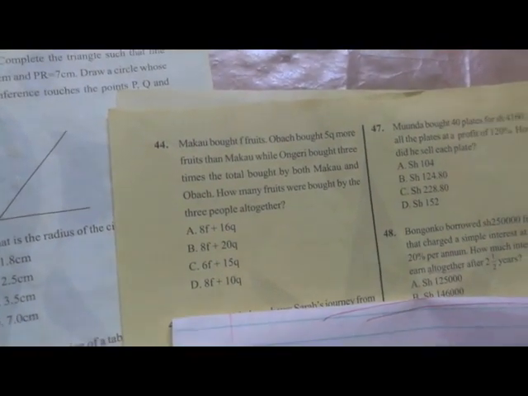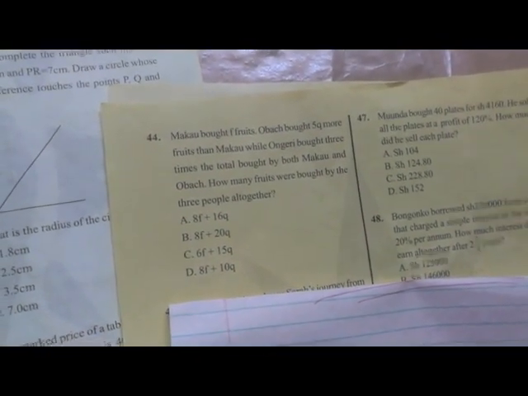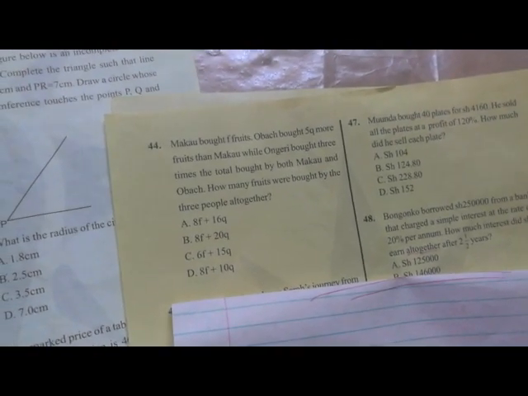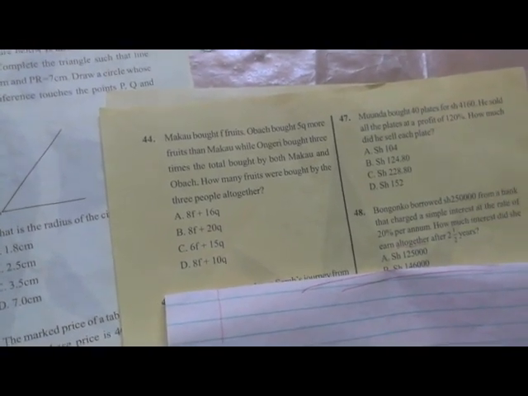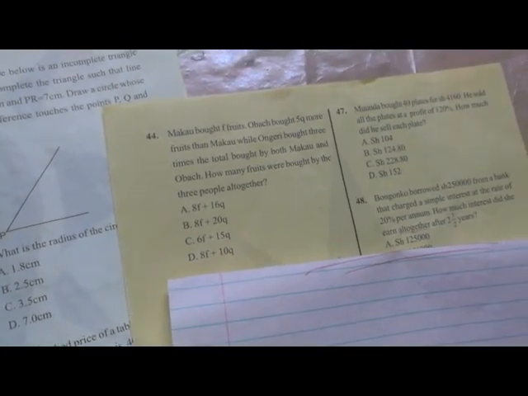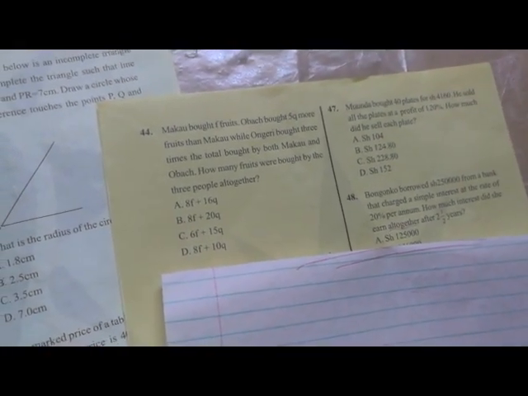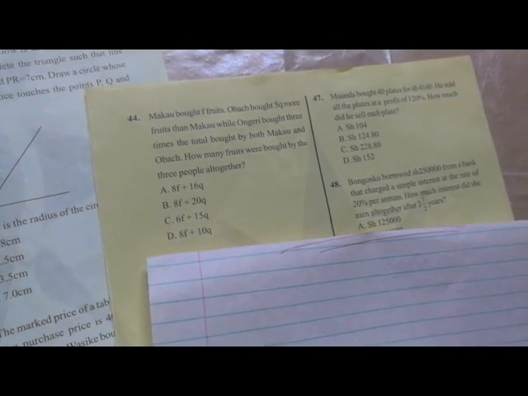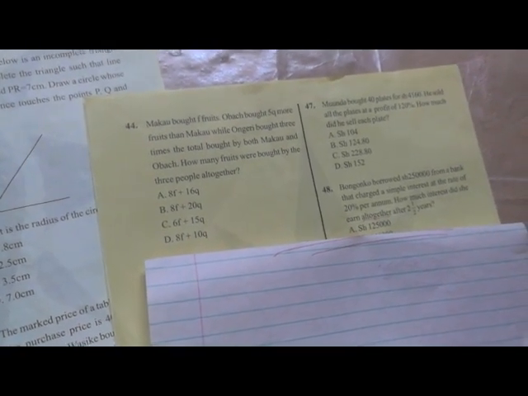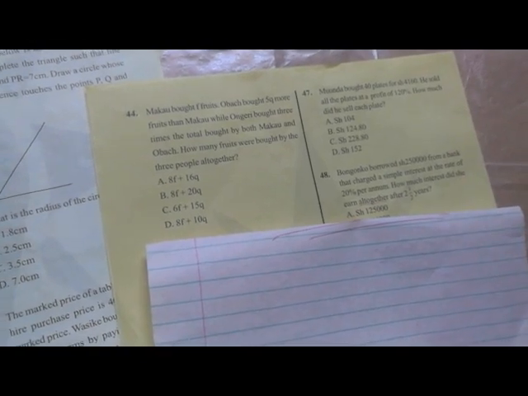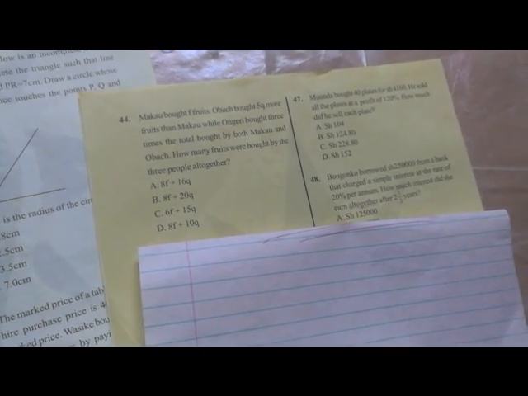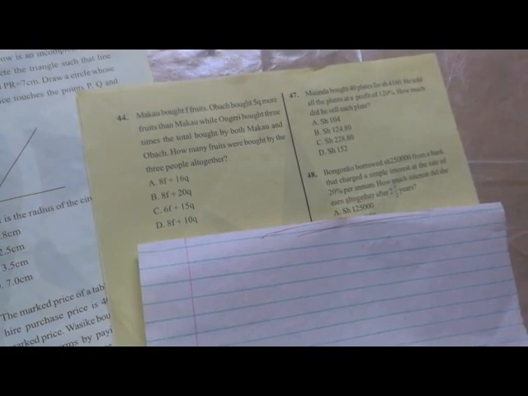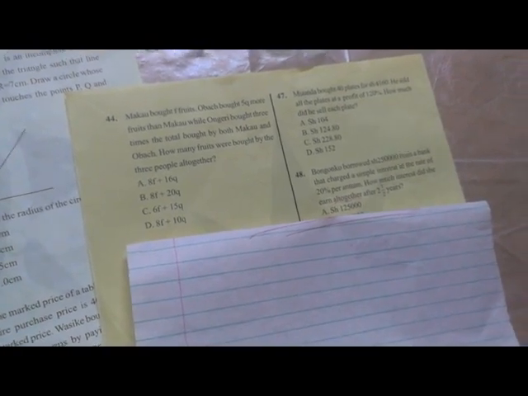Question number 44 states that Macau bought F fruits. Obach bought 5 kg more fruits than Macau, while Ongeri bought 3 times the total bought by both Macau and Obach. How many fruits were bought by the 3 people altogether?